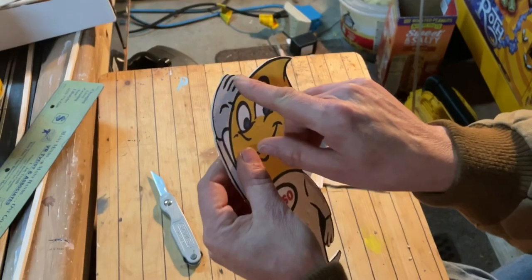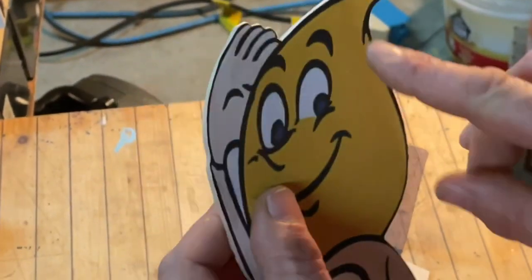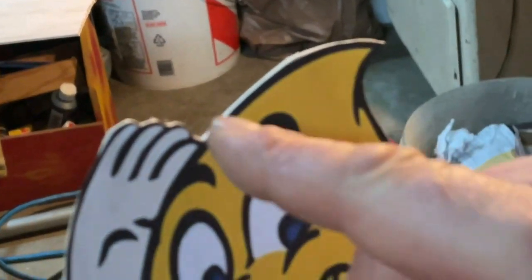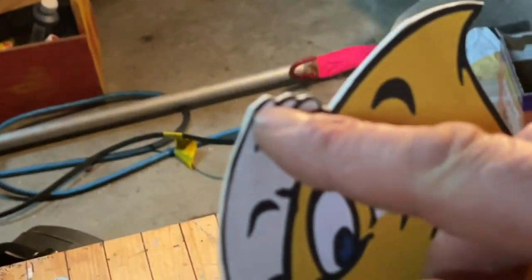So now we've got all the edges and all those done. Now if you look right here, you see a little bit of an edge that's hanging up. And if we look over here by his fingers, we can see those areas right through there.